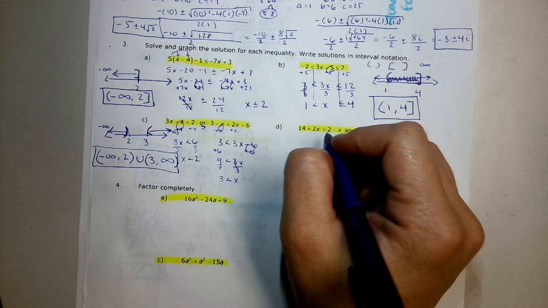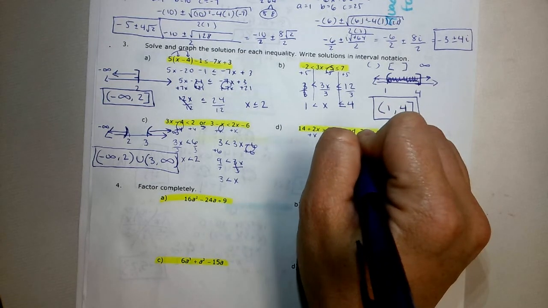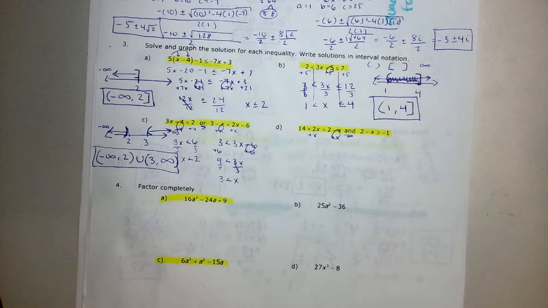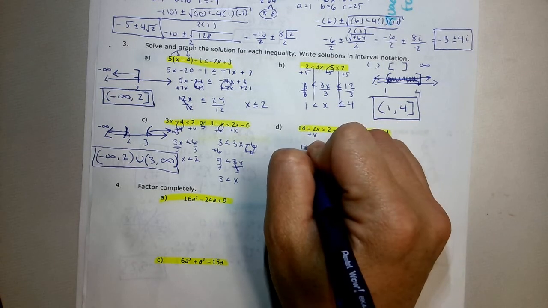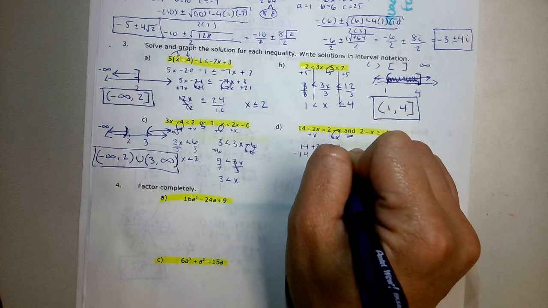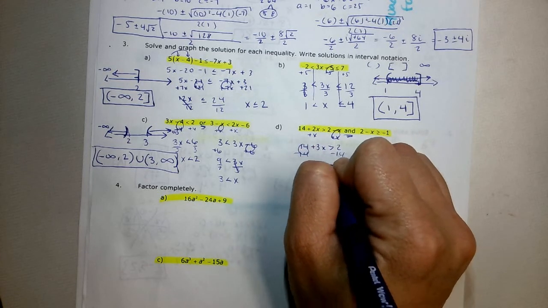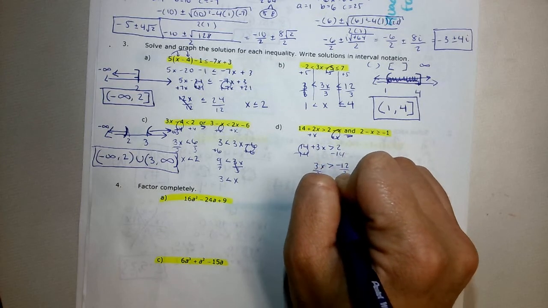Okay, so D I'm going to solve. Here I'm going to add x to both sides. This is an AND situation. It means it has to satisfy both. Your answer is only where there's a double line. So this gives me 14 plus 3x is greater than 2, minus 14, minus 14. 3x is greater than negative 12. X is greater than negative 4.